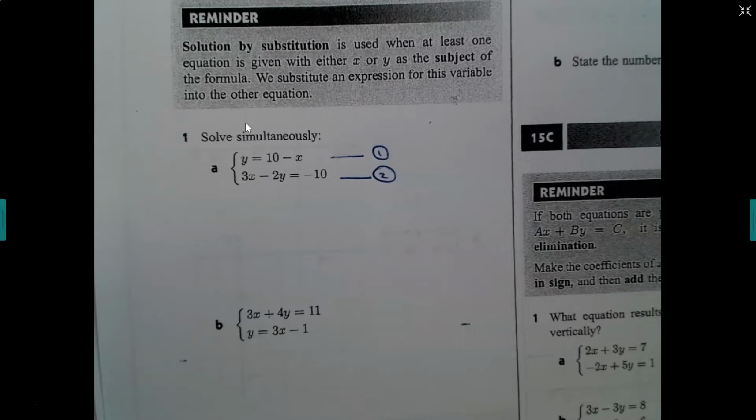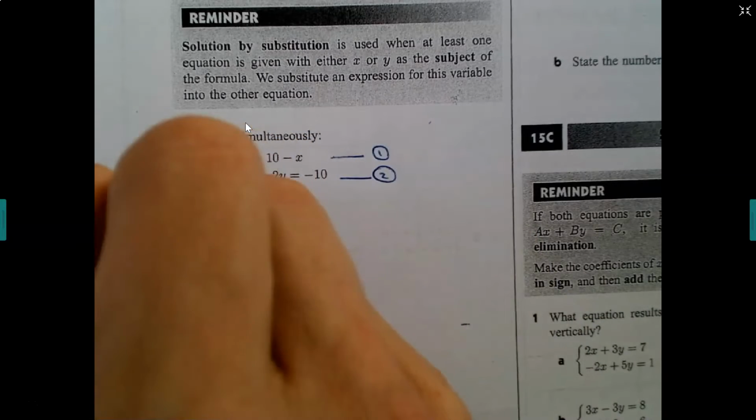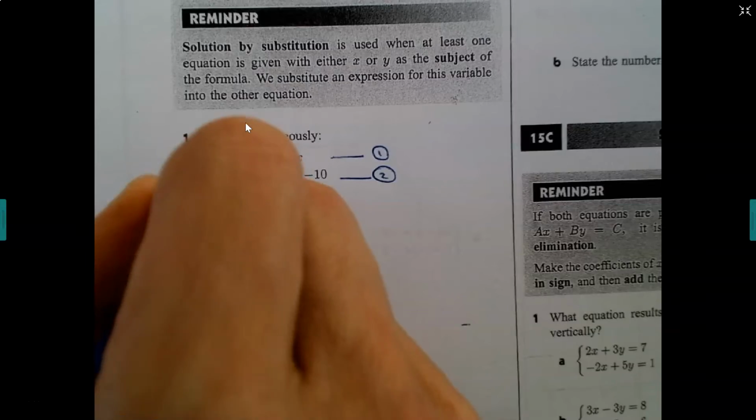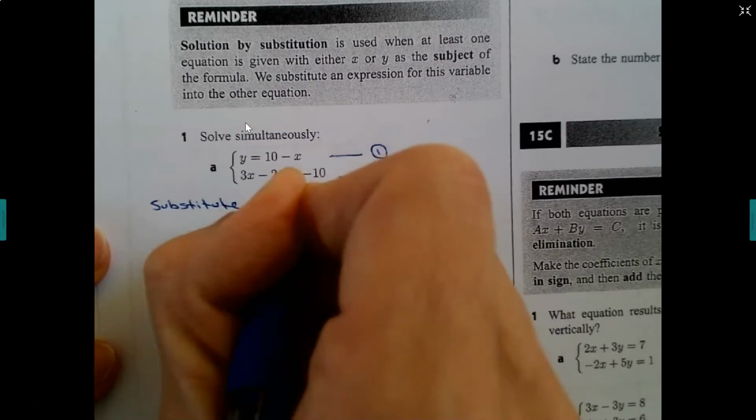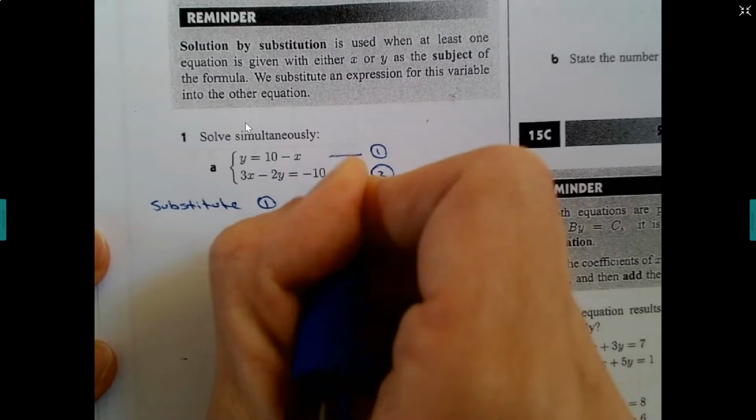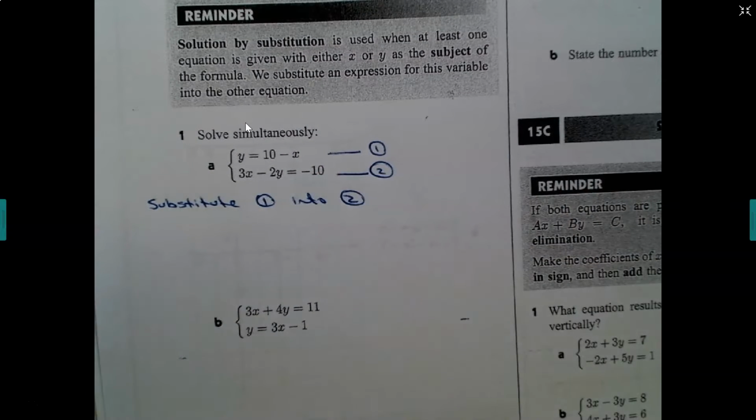Alright, so you label your equations 1 and 2. And what we're going to do is we're going to substitute, and you need to write this, substitute 1 into 2. So we're substituting equation 1 into equation 2.